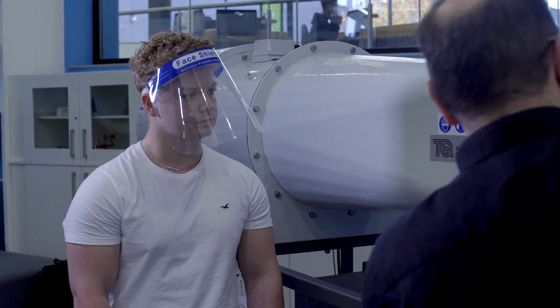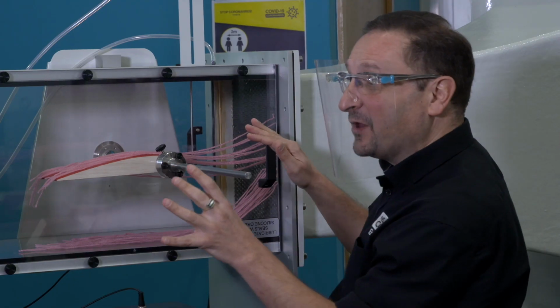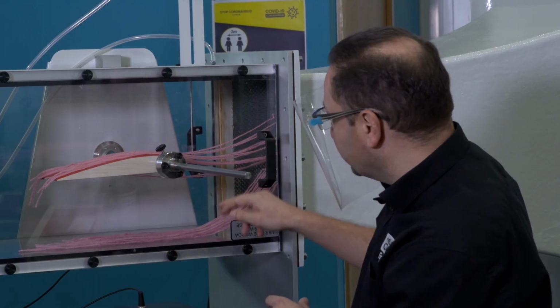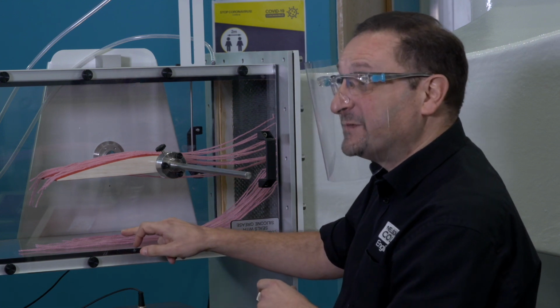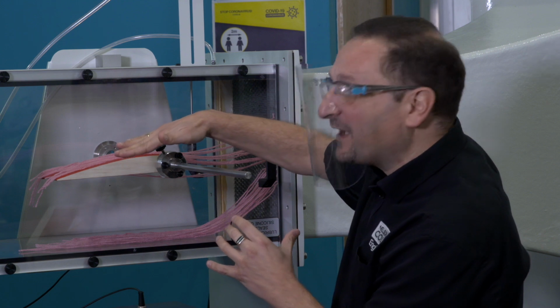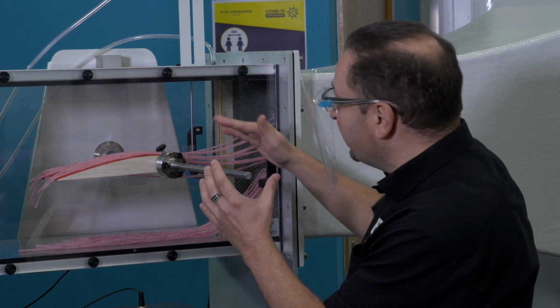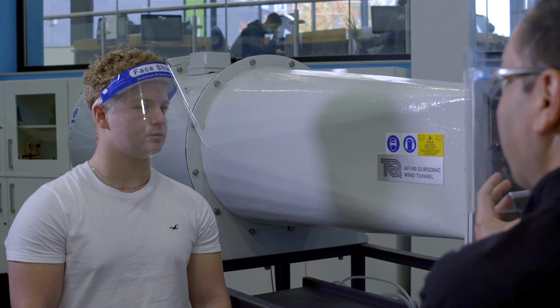Okay, it's going to come over this aerofoil, and we're going to be able to actually visually see the air flow around the airfoil using these strips of wool. And what we're going to do then is change the angle of attack of the aerofoil. So we're going to change the angle, and we're going to see what happens to the airflow over that.